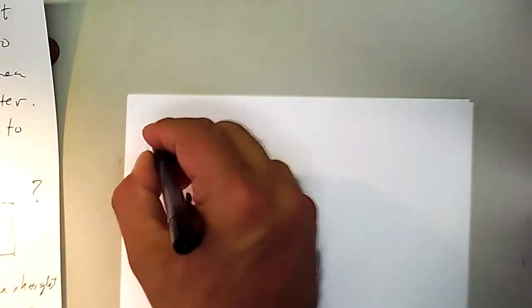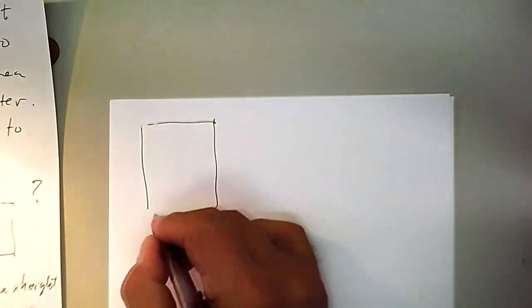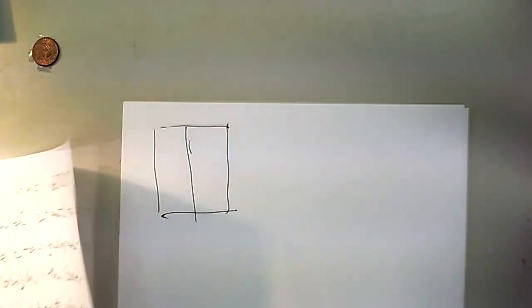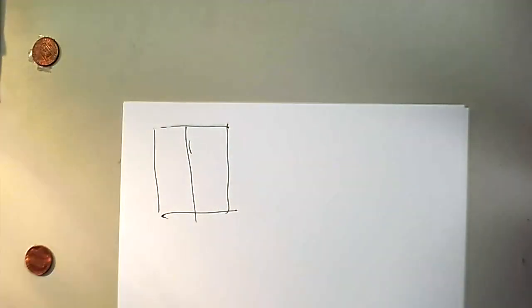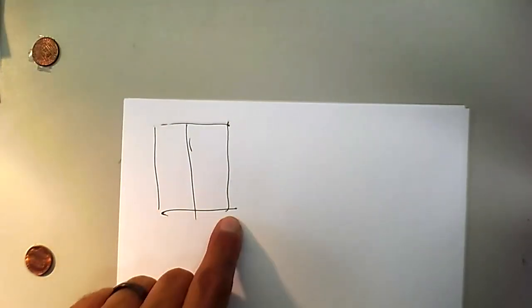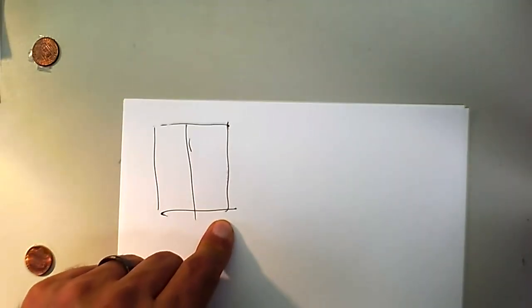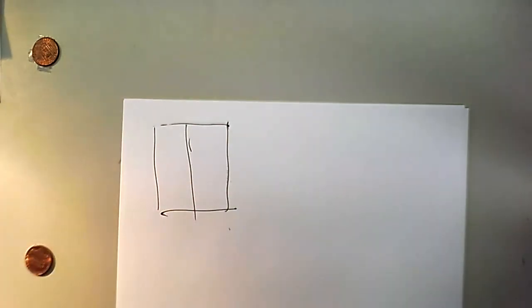All right, so let me draw the picture again. And we have to decide which one is going to be X, our independent variable. Some people would say, can we pick this to be X? The answer is yes. Some people would say, can I pick that to be X? And the answer is yes. But then we have to set it up differently.